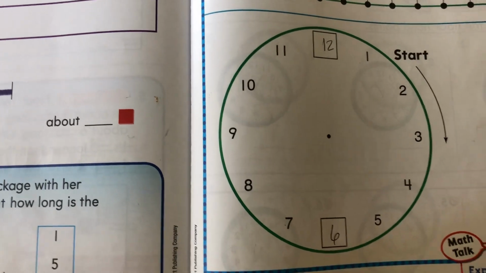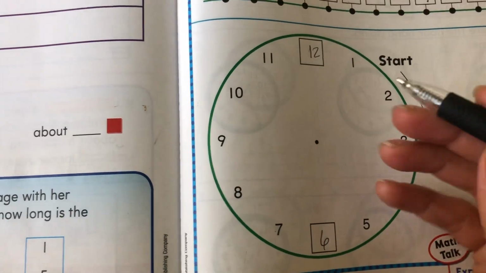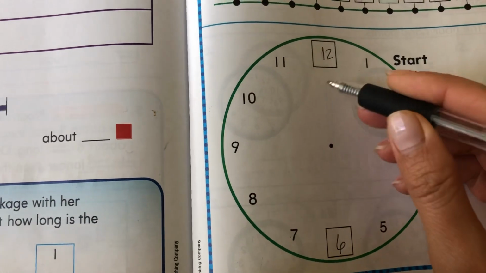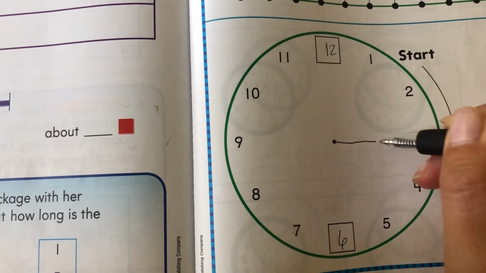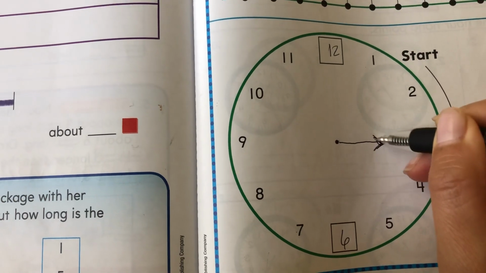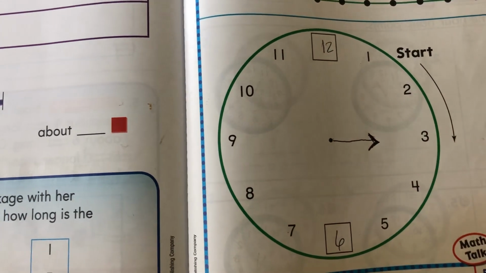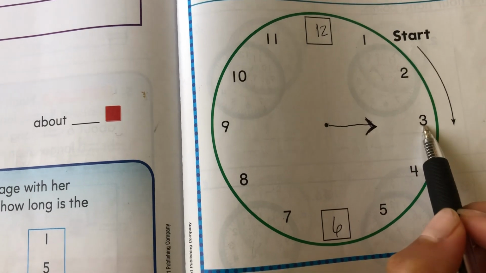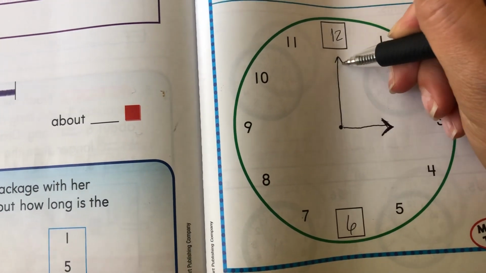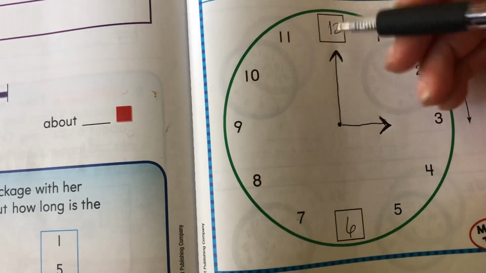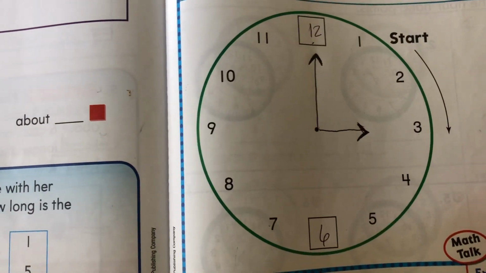I'm gonna show you that with 2 hands. So if I was going to make 3 o'clock on my clock, I would have my hour hand, the shorter hand, point to the 3. And then my long hand, which is my minute hand, would need to point to the 12.